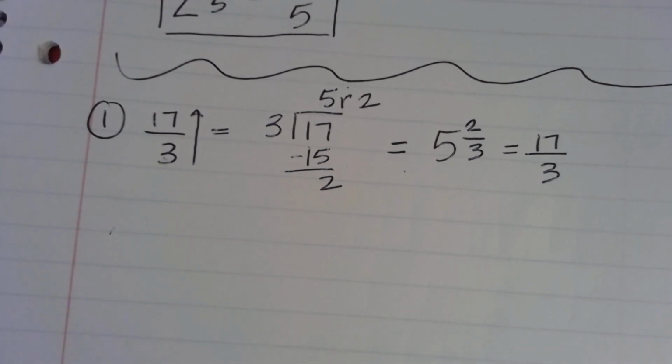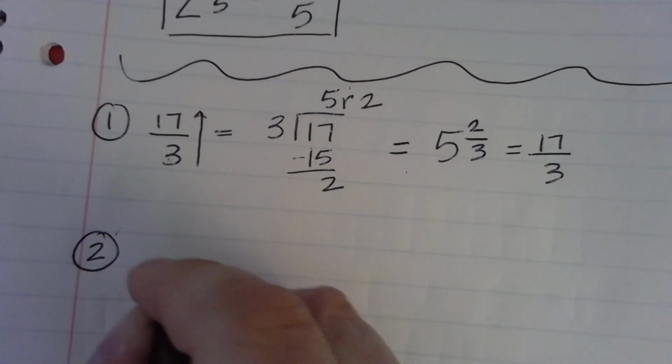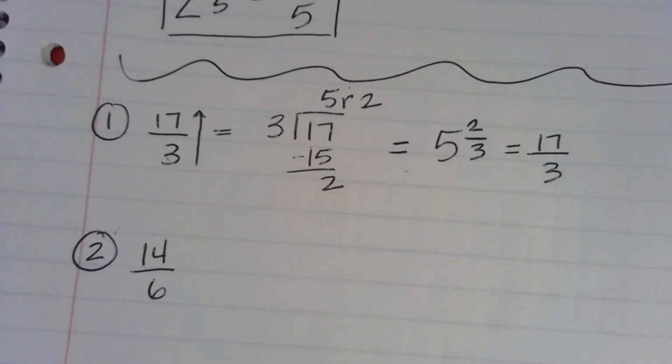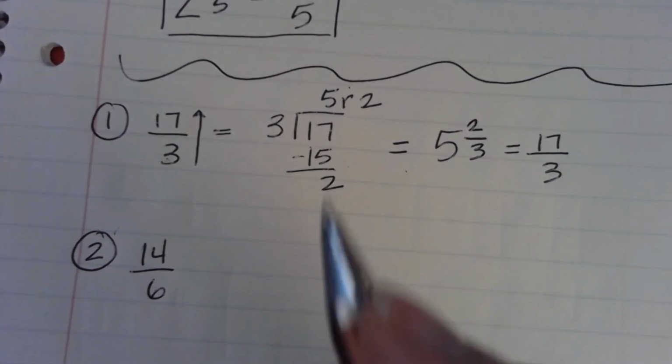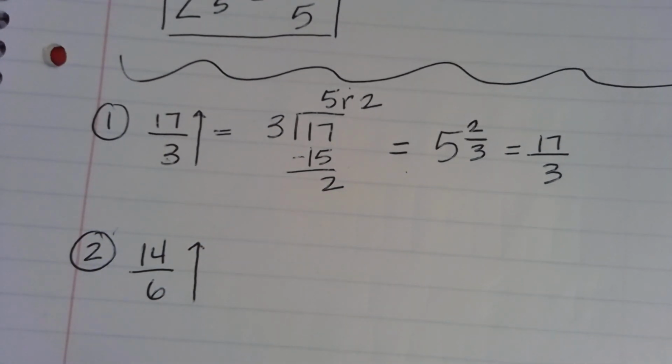Finish writing. I'm going to go ahead and put down a second one. Let's do one more together and then we'll give you some on your own. Let's do 14/6, and the instructions say create a mixed number. Everybody go ahead and set up the problem.